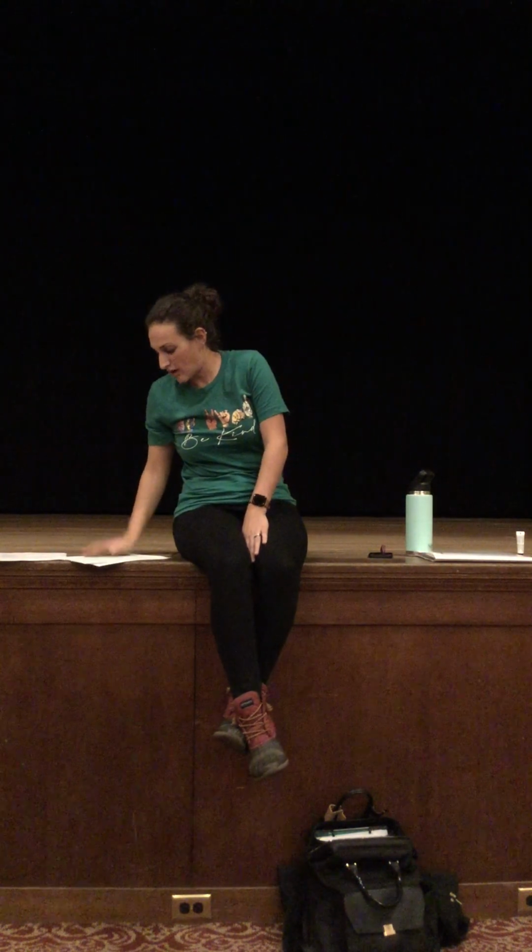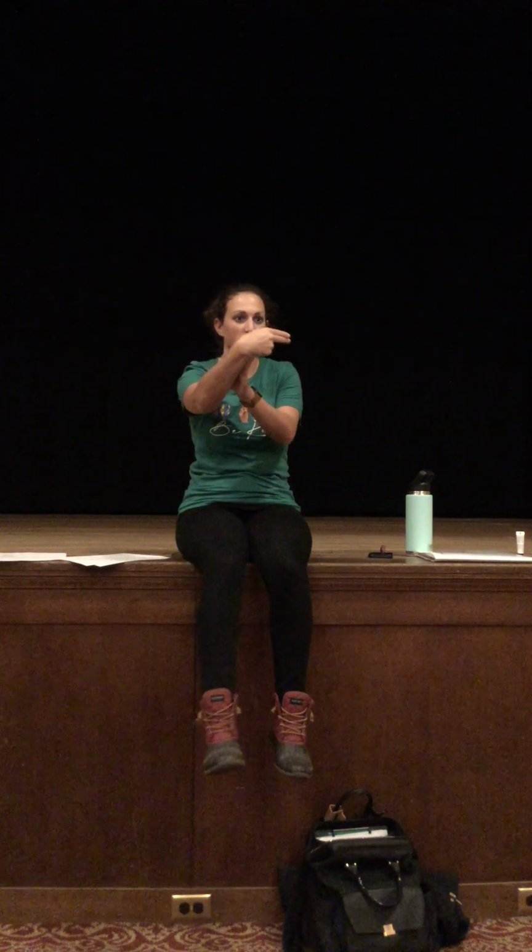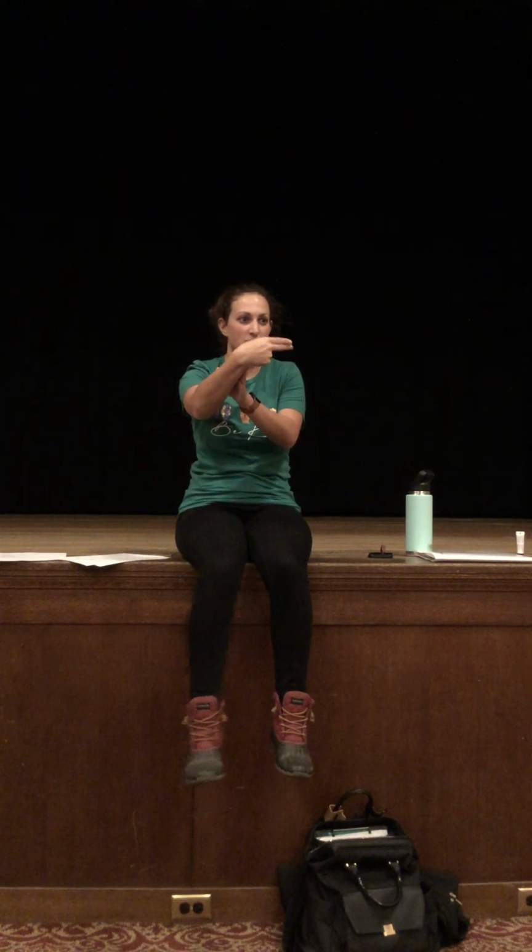I did notice on here too, did I tell you guys last time about the G and the H looking like this and not flip this way? Yeah, because it's awkward. With G and H, the palm is facing out when it should be facing in like this.